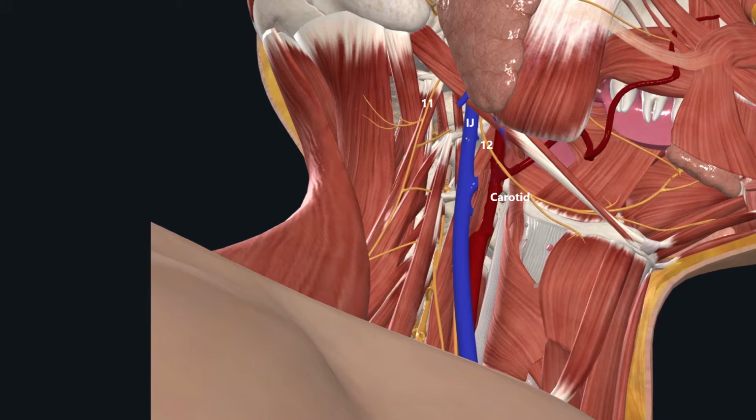Now, the variation to that is the accessory nerve and the internal jugular vein can sometimes flip, so that sometimes the internal jugular vein can actually be on top of the cranial nerve.